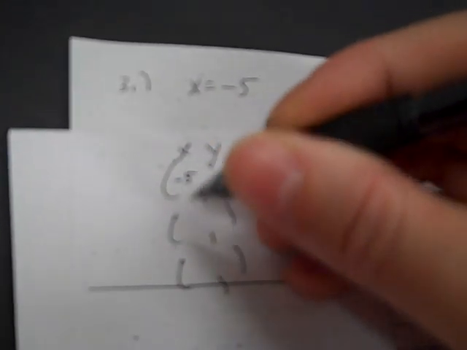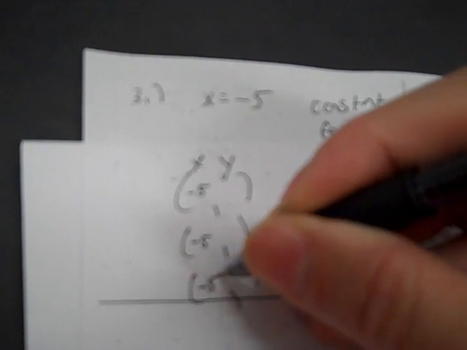Okay, the next one we got x equals negative 5. Now there's only an x here. That means it's in constant form. With constant form I usually graph 3 points. They're all pretty easy to graph. Now remember what the variable is. A variable that's equal to negative 5 is the x. So I put negative 5 in for x 3 different times.